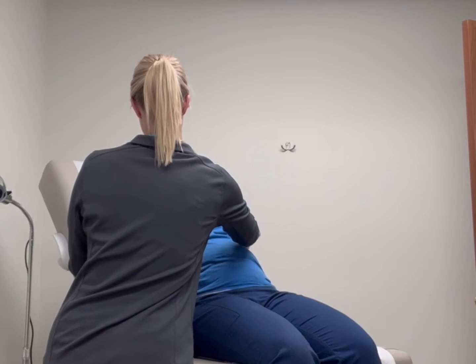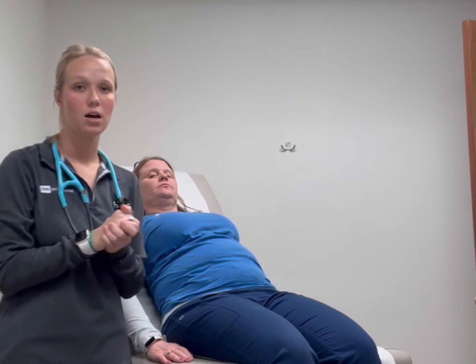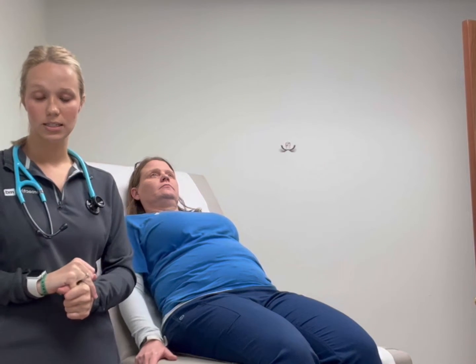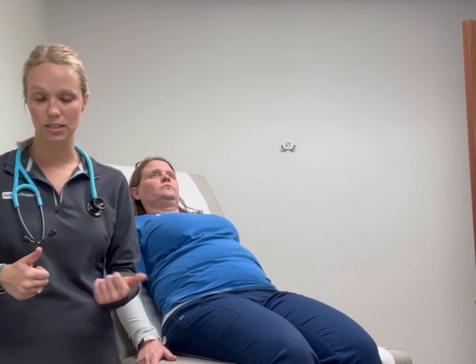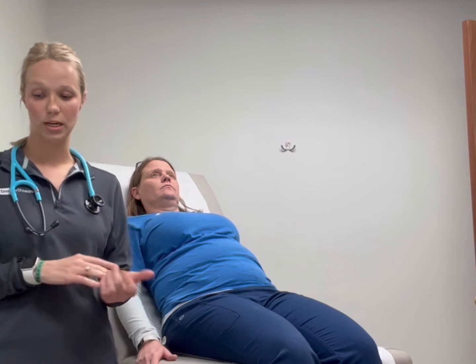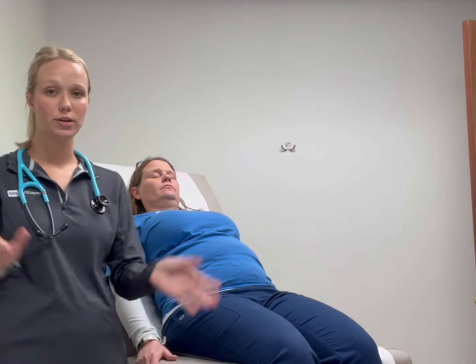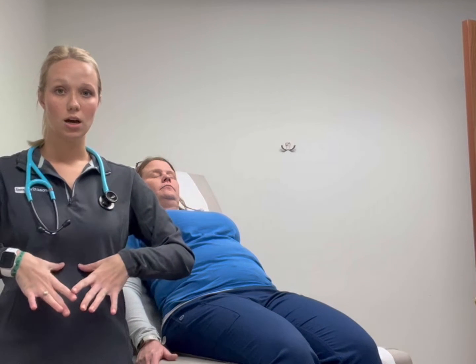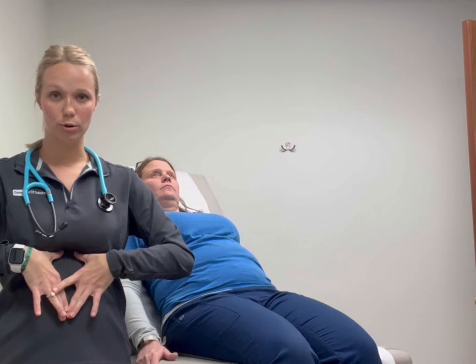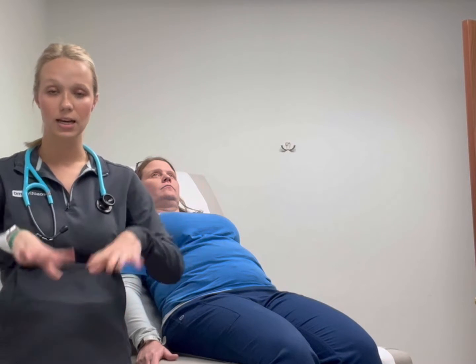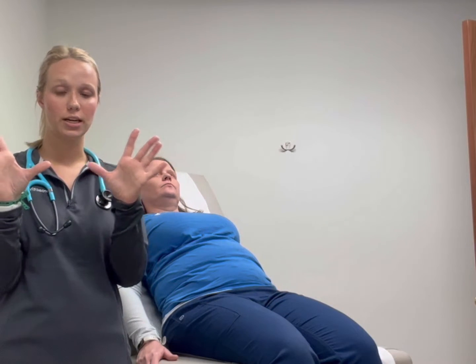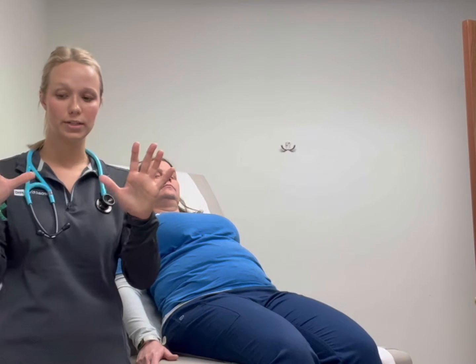Any sensitivity? Nope. Perfect. And just looking at her, and again with the patient saying she doesn't have any sensitivity, I don't feel any bony prominences, any lesions, any deformities that I would be concerned with. So for chest expansion, I'm going to place my thumbs right under her bony prominence, under the breast line, and I'm going to look for that chest expansion again, just like I did on the back, the 2 to 3 centimeters.